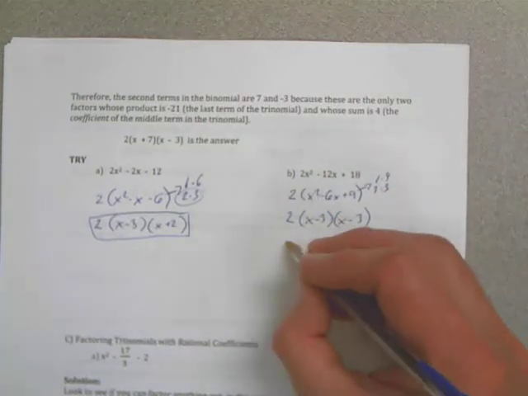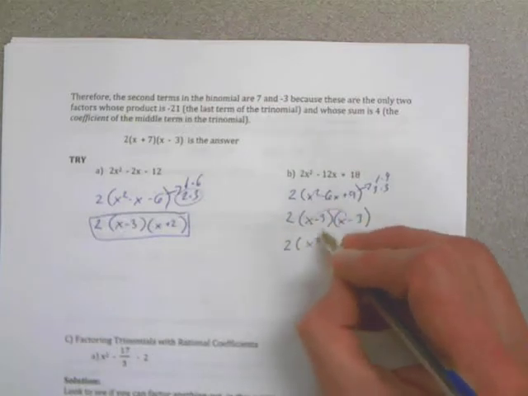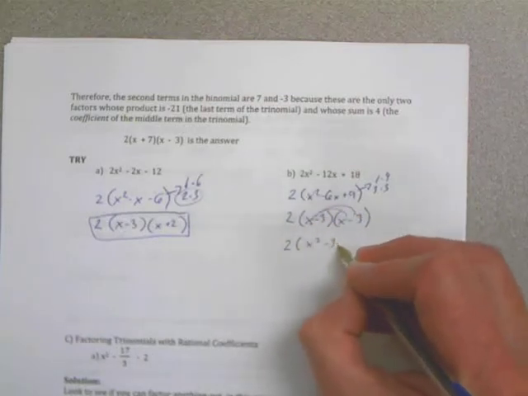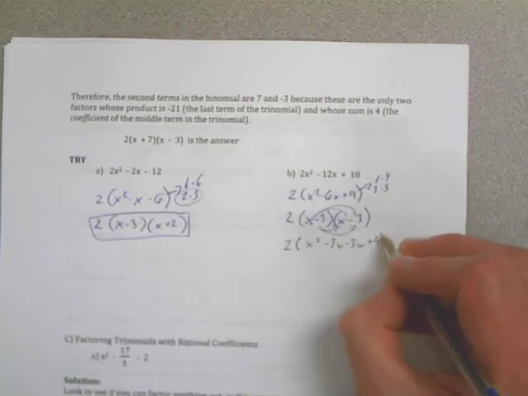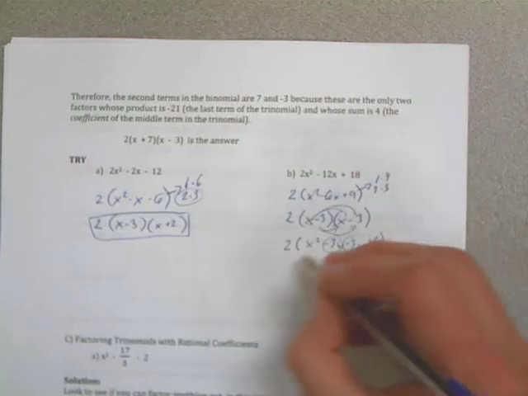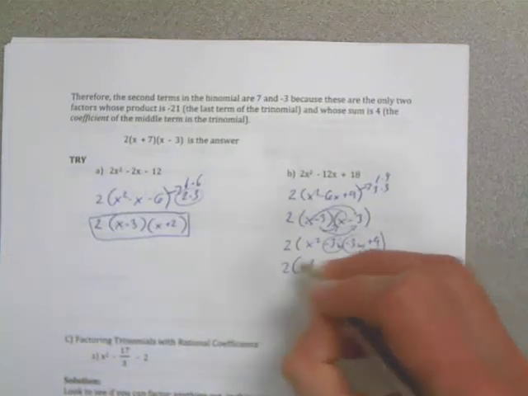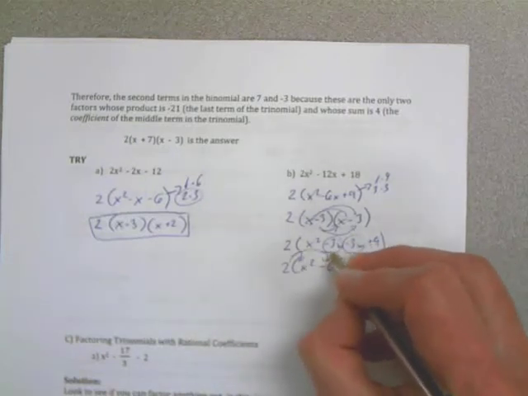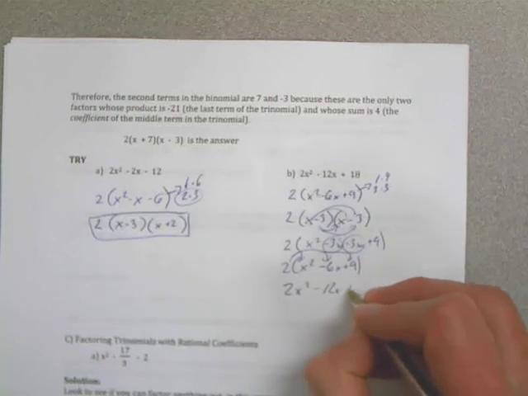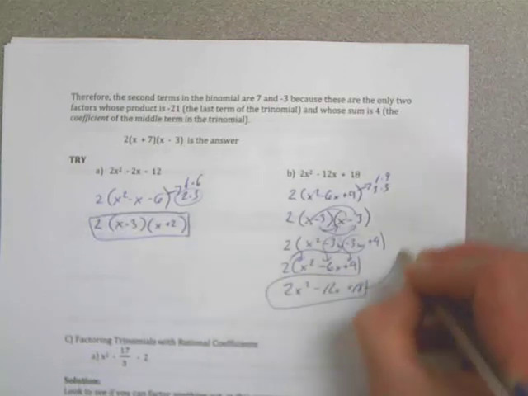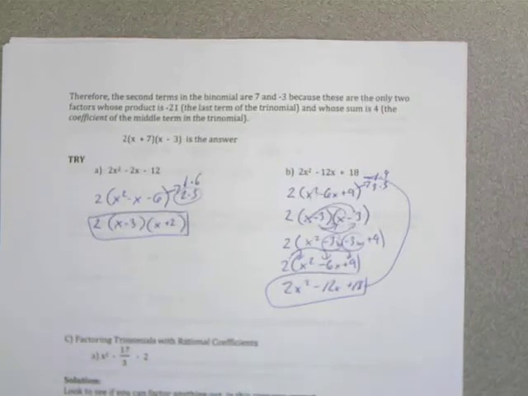And then to check it, I take the 2 down. X times x is x squared. X times negative 3 is minus 3x. Minus 3x plus 9. Group like terms. So I get 2 times x squared minus 6x plus 9. Bring the 2 back in. We get 2x squared minus 12x plus 18. This equation is the same, so it's a quick check to see how it works.